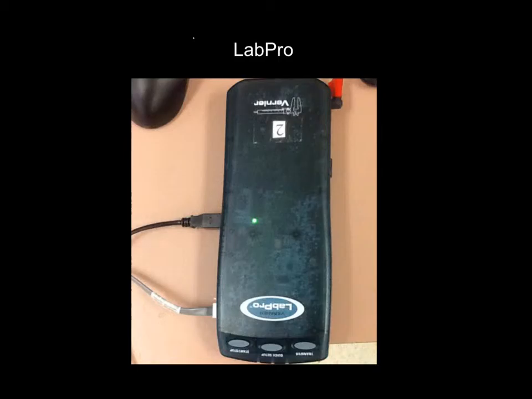Now you'll notice that there are a whole bunch of different wires coming out of the Lab Pro, and I'm just going to quickly illustrate where these wires go, what they're doing. So in the back right-hand corner, you can see that we have this cord coming out with some red tape on it, and this actually is going to the wall.